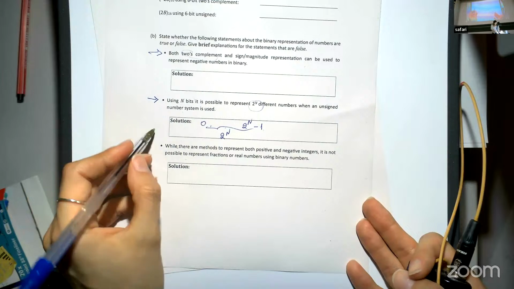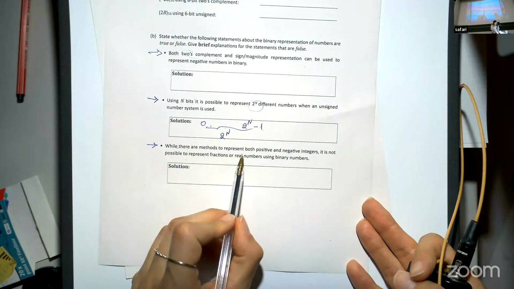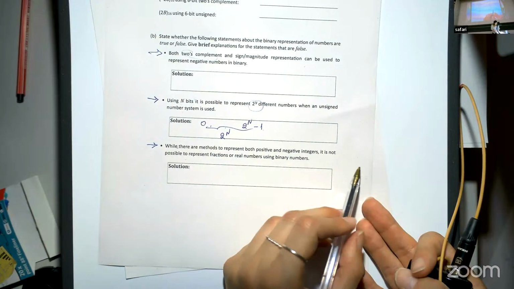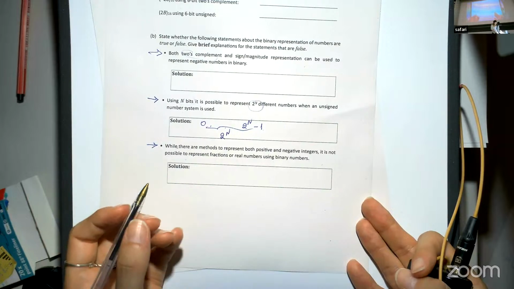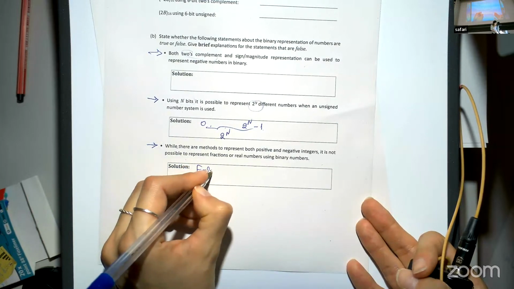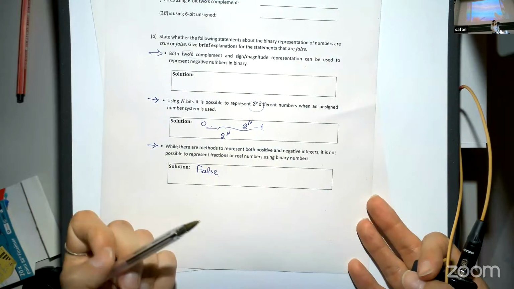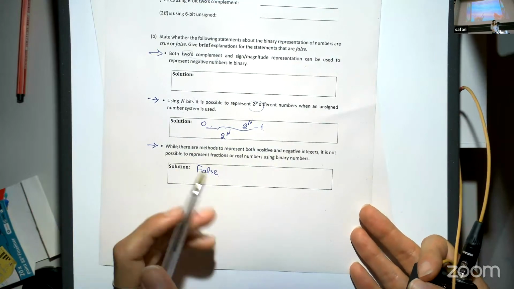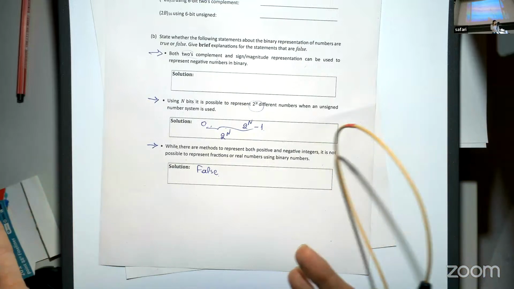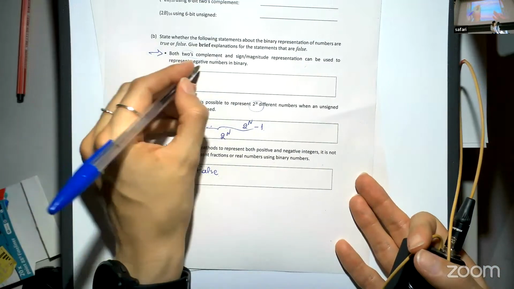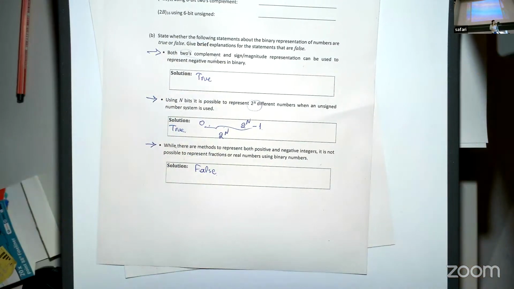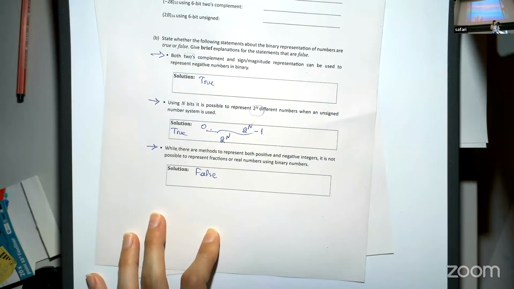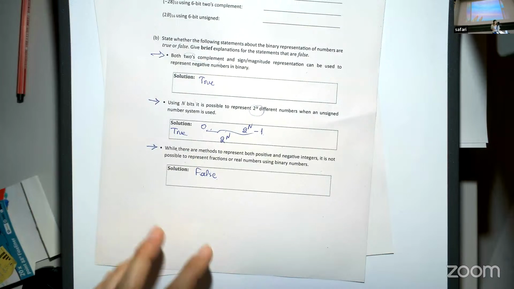And the last one: while there are methods to represent both positive and negative integers, it is not possible to represent fractions or real numbers using binary numbers. Is this true or false? This one is actually false. You can represent both fixed point as well as floating point numbers by using a specified number of bits for each part of the number, essentially. So that would be the end of the exercise regarding arithmetic representation. Now we can move on to the next one.